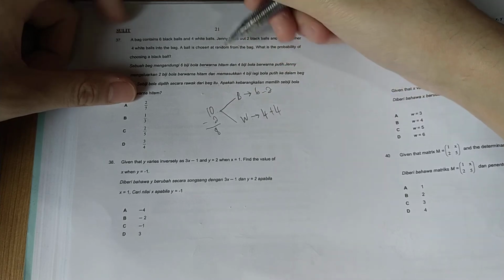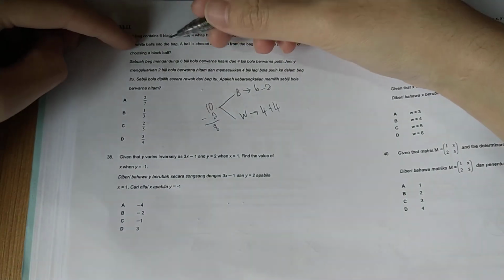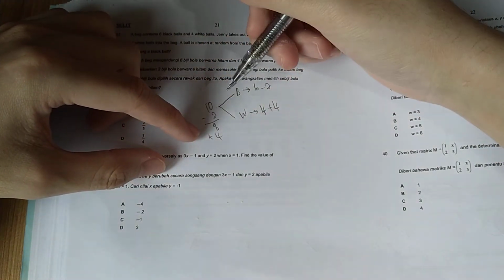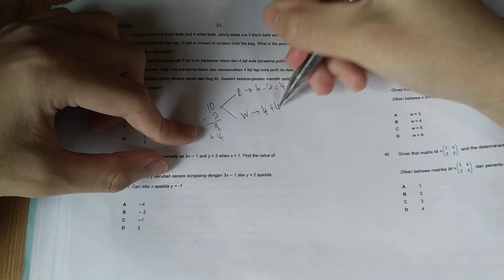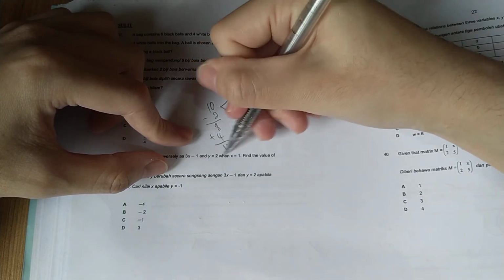Jadi 8 sini. And then they say what? They put another 4 white balls. So the total also have to +4 lah. So the 6 minus 2 will become 4. The 4 plus 4 will become 8. And the total will become 12.